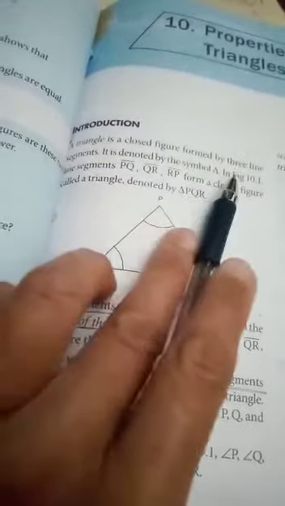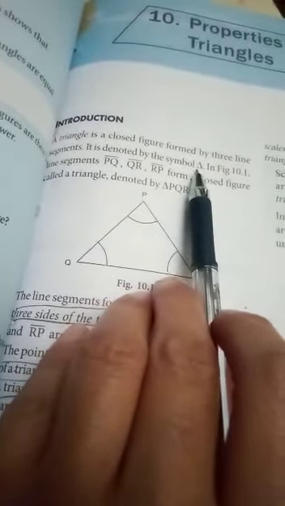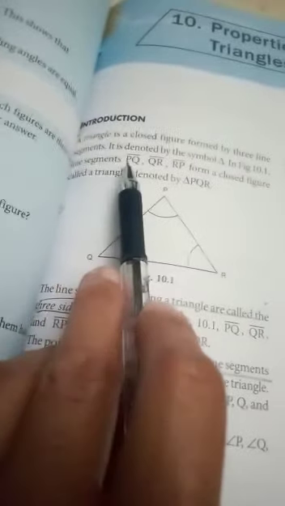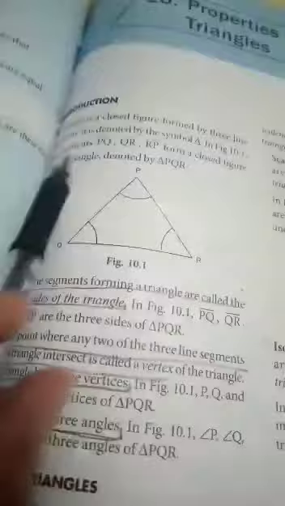So you will see a triangle is a closed figure formed by 3 line segments, or we can say formed by 3 non-collinear points, okay? Then this is the symbol for triangle. So for names, we used to write them with 2 alphabets. Okay, then the triangle has 3 names, those you see.